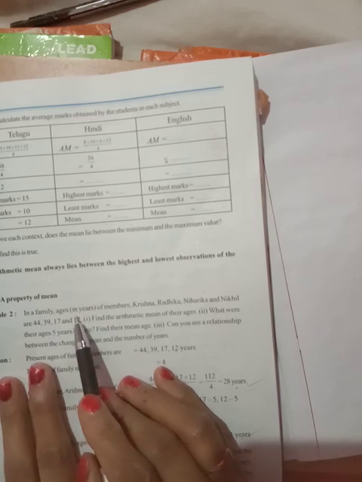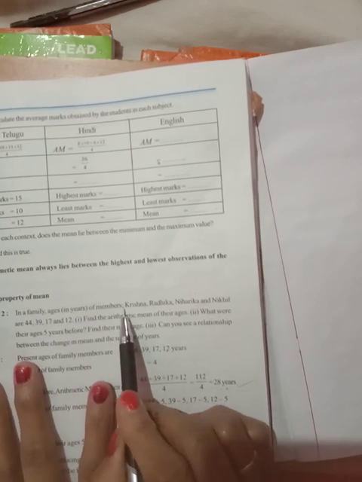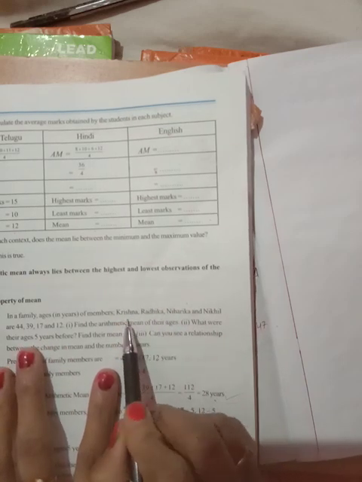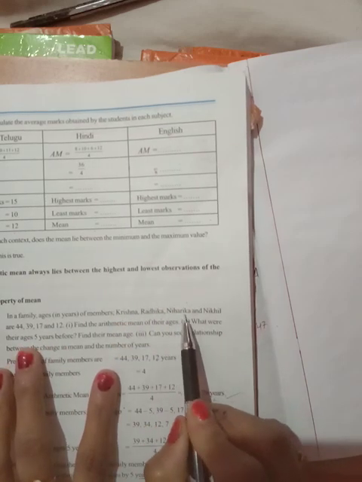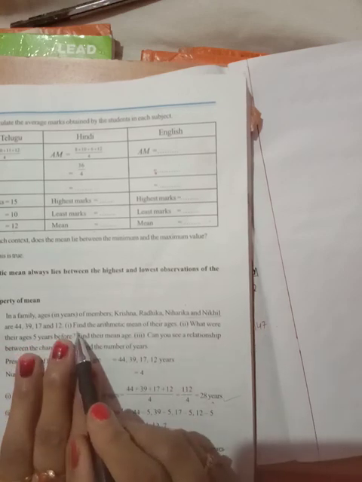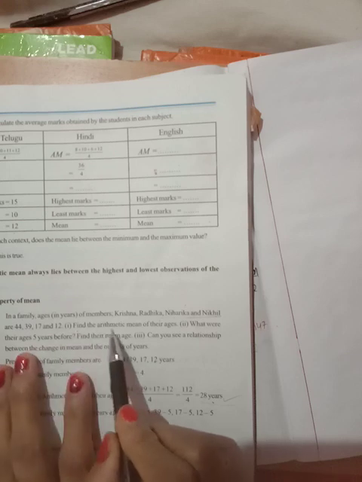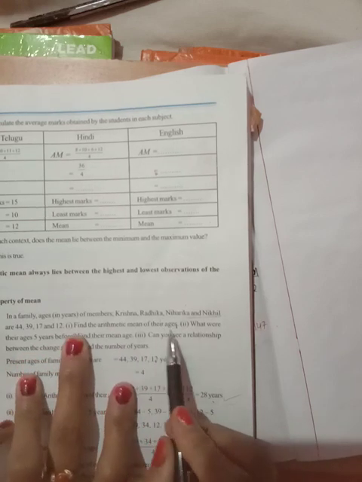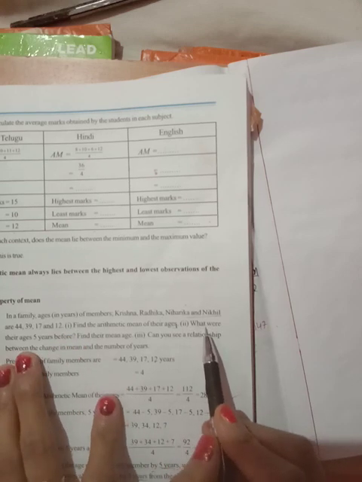Solutions you can write down here. The data is the ages in years of the family members: Krishna, Radhika, Niharika and Nikhil. Here these are the names with their ages. The first part is to find the arithmetic mean of their ages, the arithmetic mean or average.